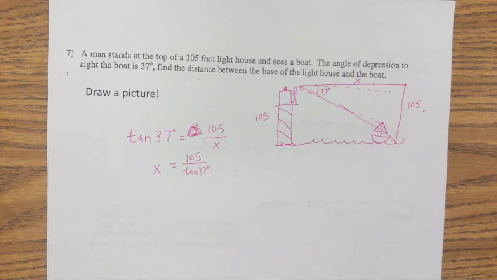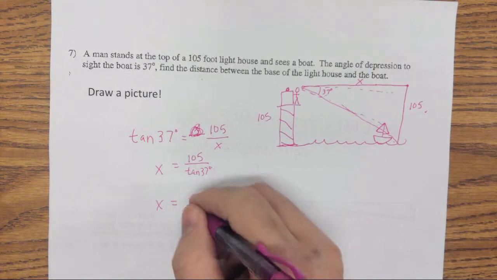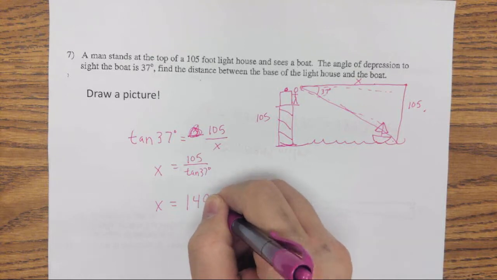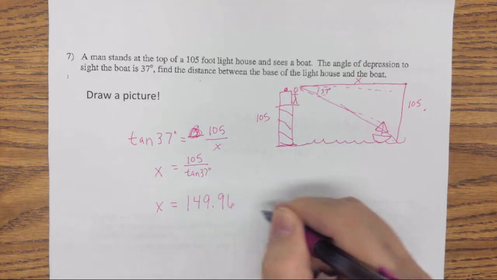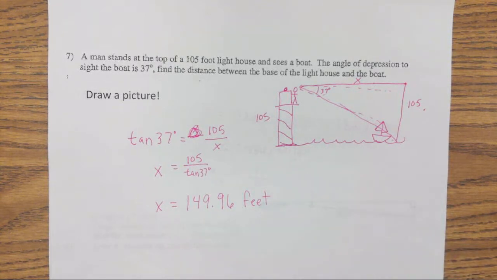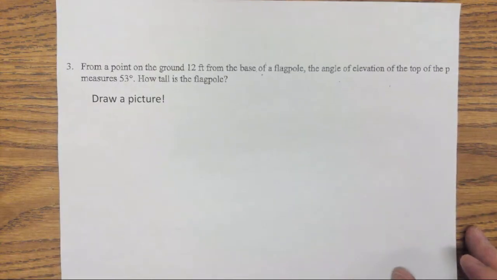And we're going to get x to be approximately 149.96 feet. Pretty easy. Always draw a picture if you can. One more example.